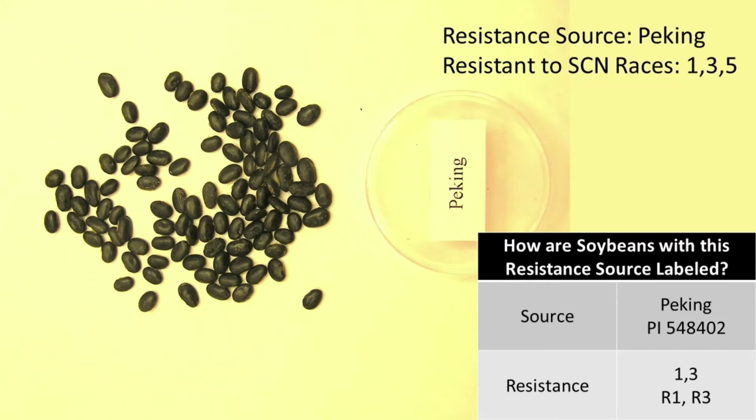Next up is soybean Peking, which has a PI number of 548402. This line was brought to the U.S. from China in 1954. Peking was used to develop a lot of southern cultivars, but a lot of those early cultivars didn't get all of the resistance genes. So while Peking itself is resistant to SCN races 1, 3, and 5, many of the lines developed from Peking are only resistant to races 1 and 3.